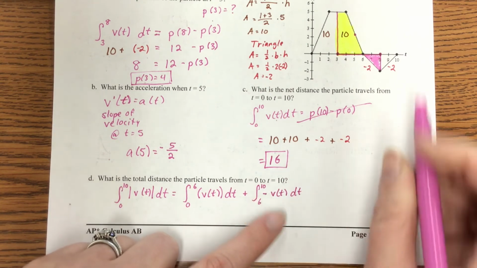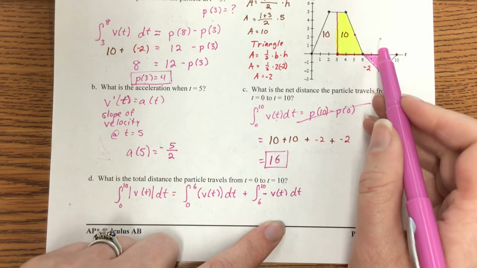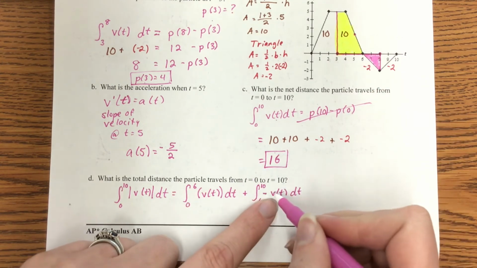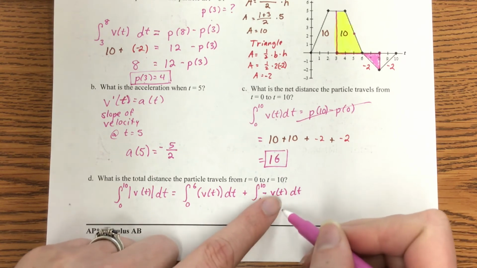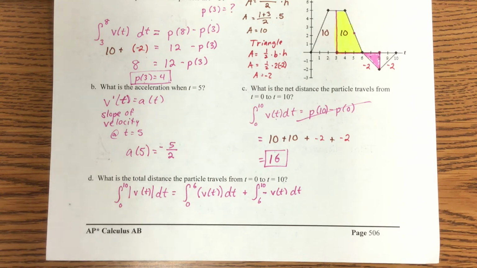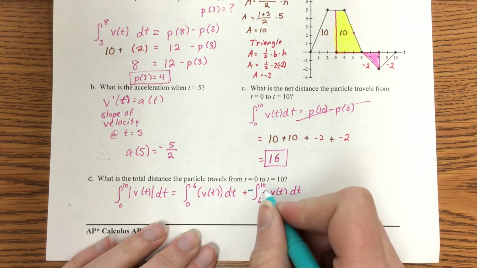I'm saying the opposite because it was below and we need to make it positive, right? Absolute value would make this negative value positive. So opposite of negative, positive. Hopefully I've said that enough times. I'm going to take that negative and move it out to the front because we can do that. So that'd be a minus there, make that a plus.